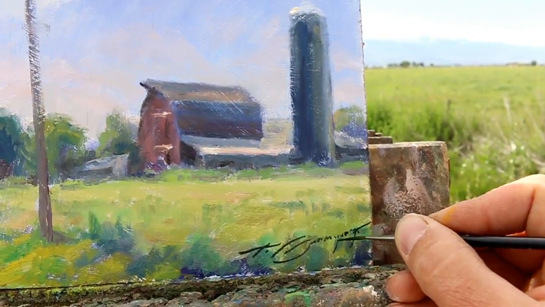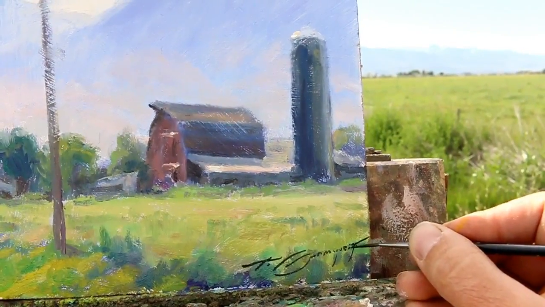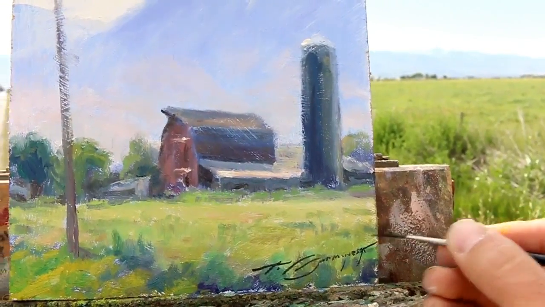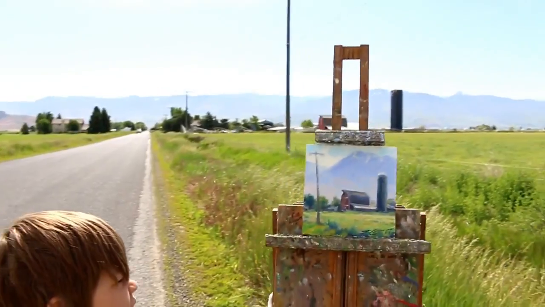Why do you do the letters after so tiny? I don't know. I should ask myself that sometime. People can't even read it.